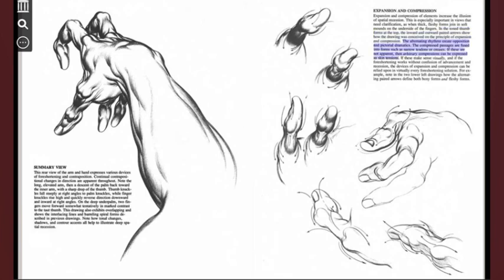The alternating rhythms create opposition and pictorial dramatics. The compressed passages are fused into forms such as narrow tendons or creases. If these are not apparent, then arbitrary compressions can be expressed as skin tensions. If these make sense visually, and if the foreshortening works without confusion of advancement and recession, the devices of expansion and compression can be relied upon in virtually every foreshortening solution.